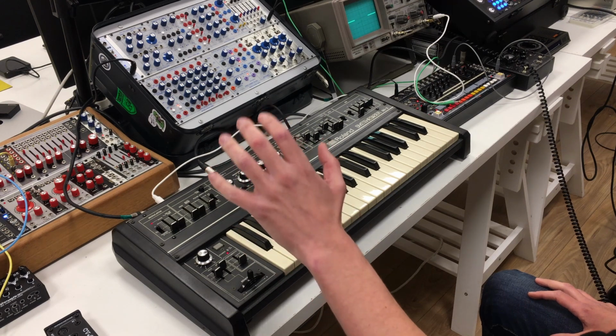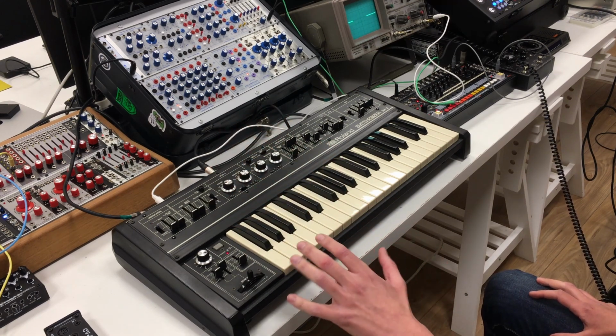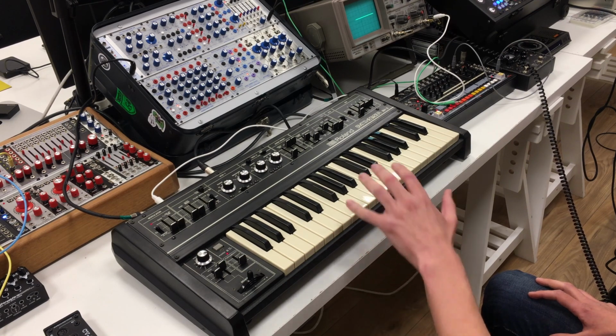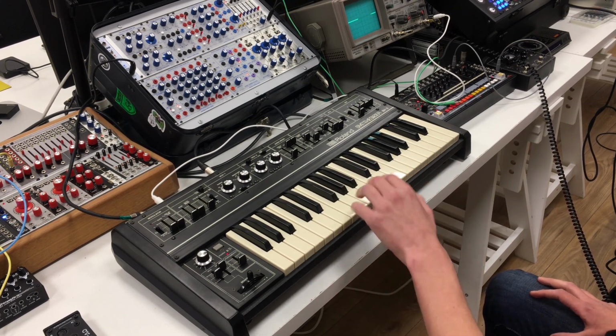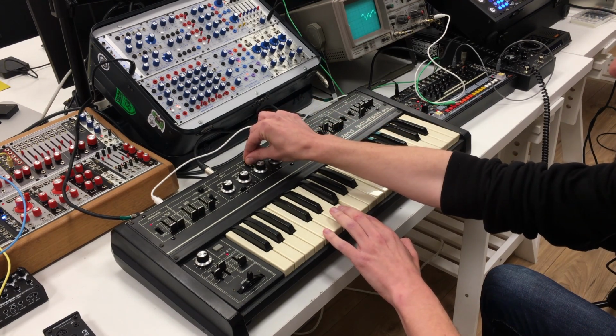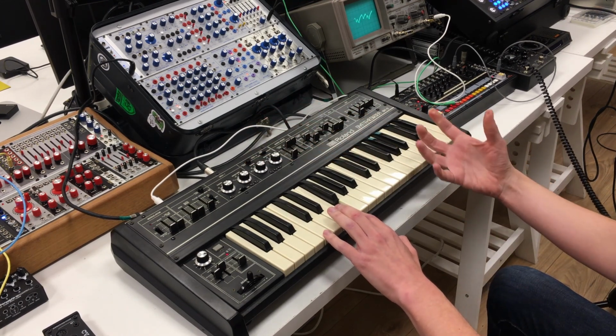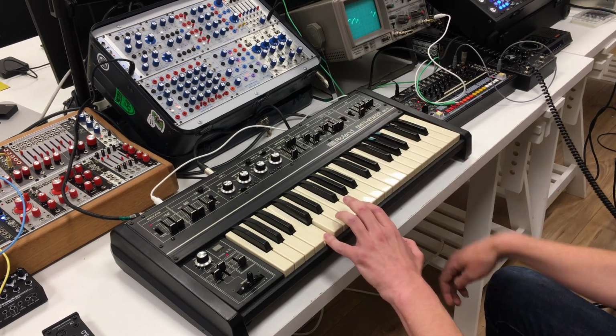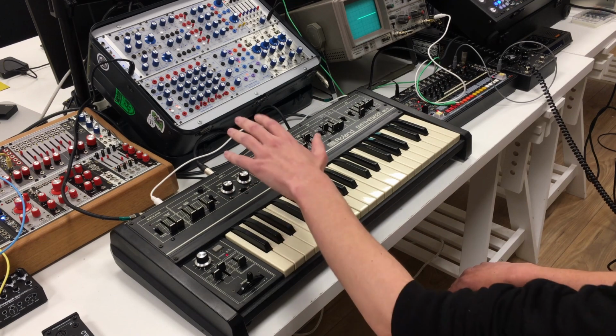So the SH-2 is a monophonic synthesizer made in the late 70s by Roland, kind of the ancestor of the SH-101, and one of the few of this compact line to have two VCOs. So you can make very fat, detuned sounds. It does have a very simple architecture with two VCOs.